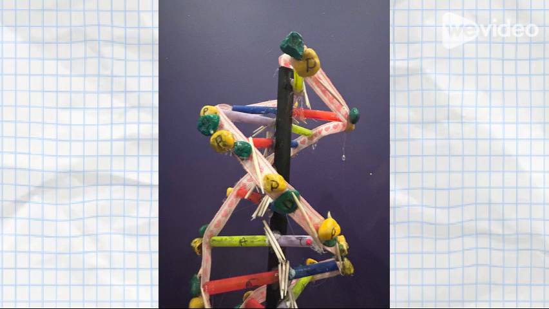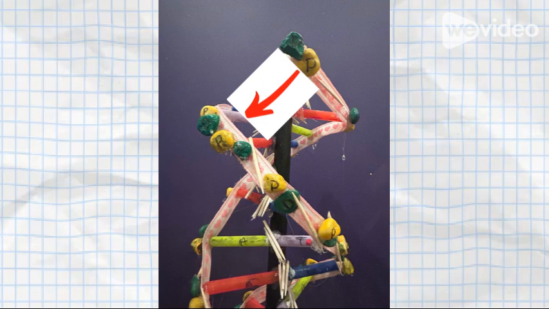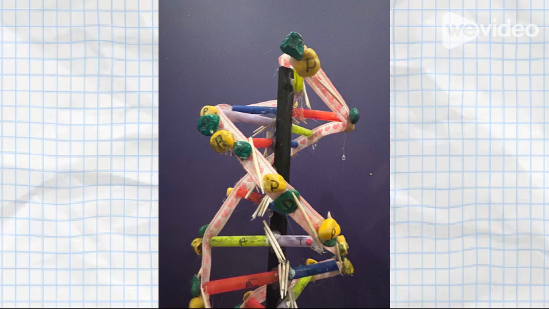Backbone, rails. The sides of the ladder are made of sugar and phosphate. I used the green pebbles for deoxyribose, the sugar, and yellow for phosphate. Phosphodiester bonds. These small connectors link the sugar and phosphate units down each side, like a chain holding the backbone together.